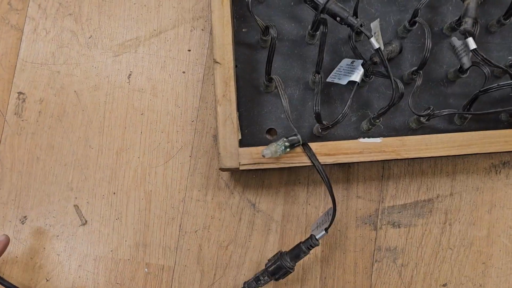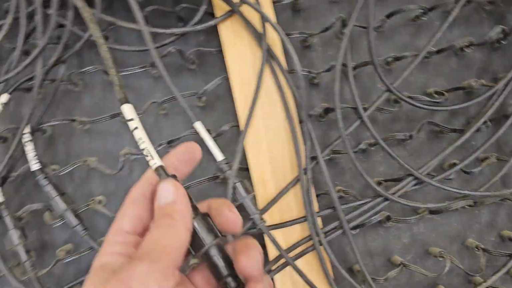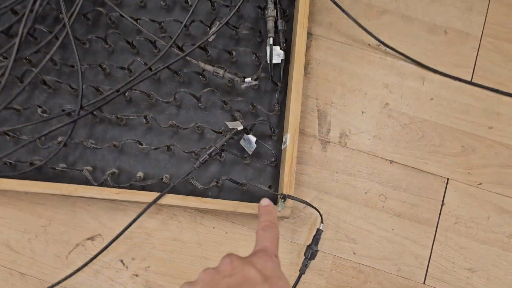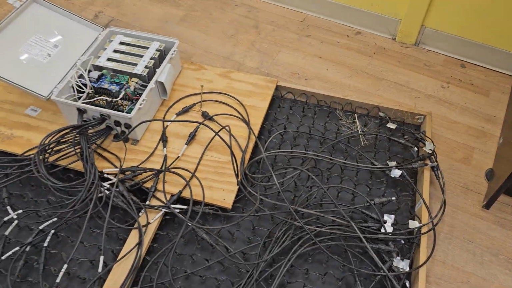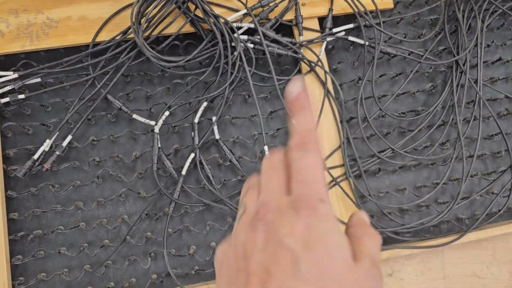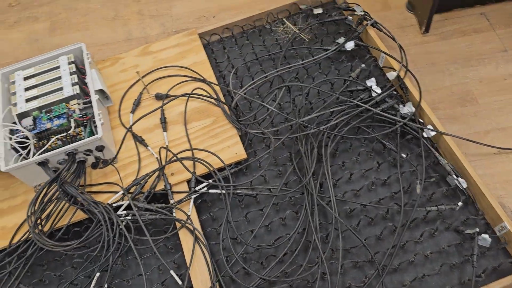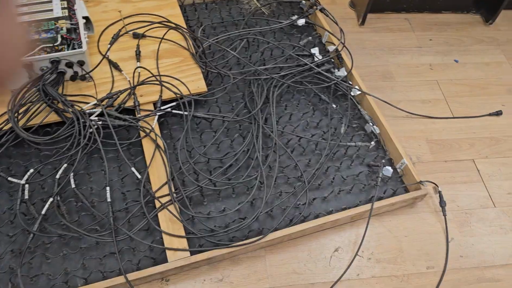And the other thing to note is that the way this controller is, this output starts at 17. So it goes 17, 18, 19, 20, and so on. So when I'm programming the pixels, I need to make sure that I start at output 17, not output 1. Otherwise, I'm going to get a bunch of weird stuff.